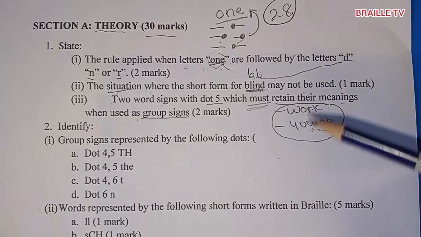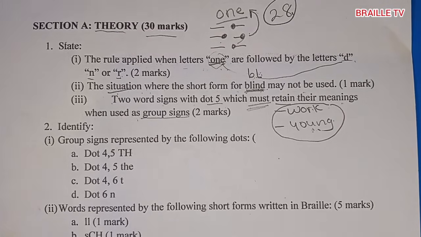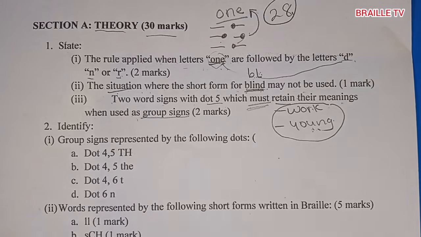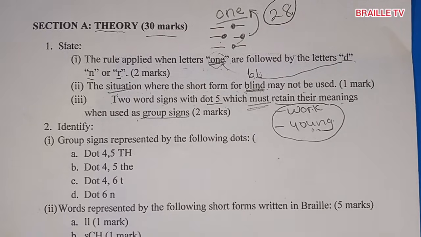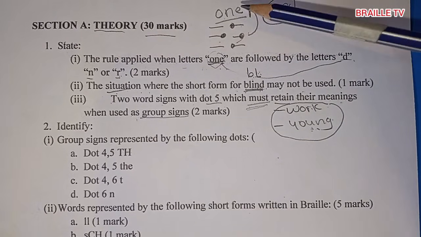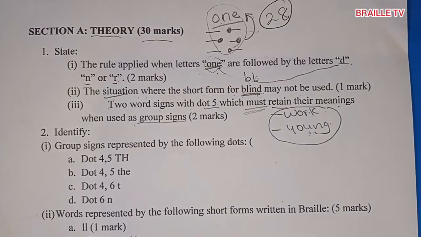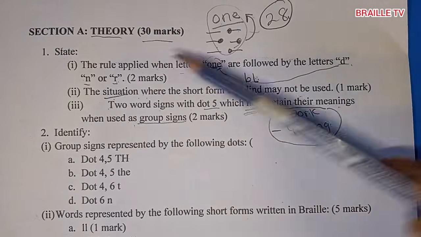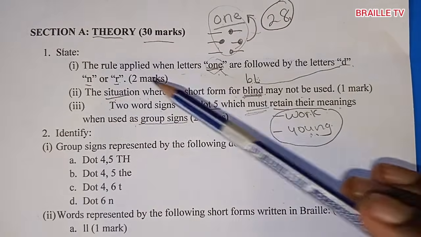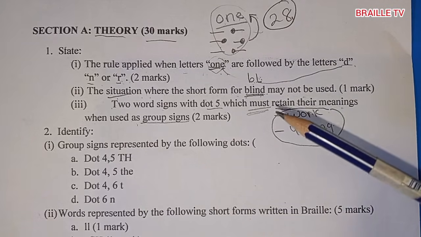So if you want to know much about this, go and read module IE 028 and read those rules and all those word signs and how they are supposed to be used when it comes to group signs and the rule that is supposed to be used. For example, in the word one, we said one cannot be used as a group sign or cannot be contracted when followed by letter D, N or R. And we saw that when followed by letter D, you contract ED. When followed by letter N, you contract EN. When followed by letter R, you contract ER. That is what we call the rules. Okay? What you need to do.